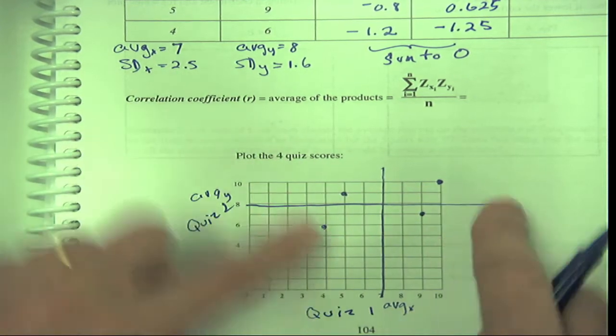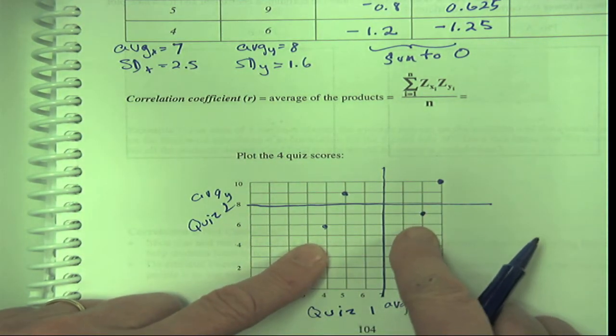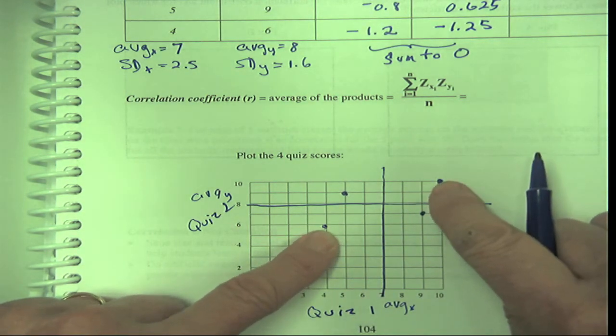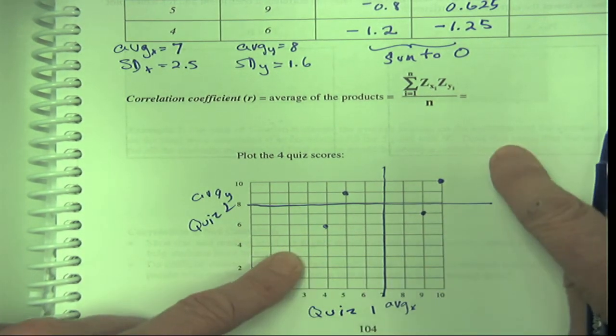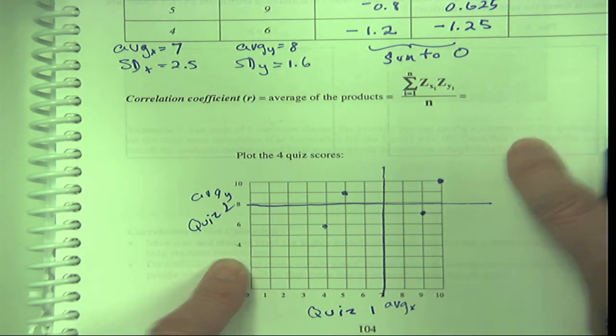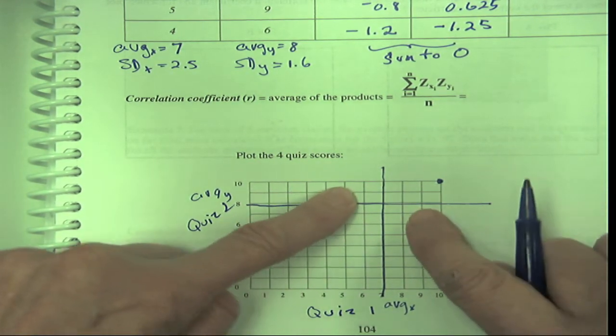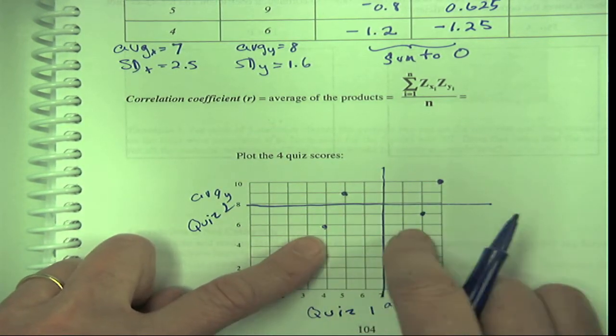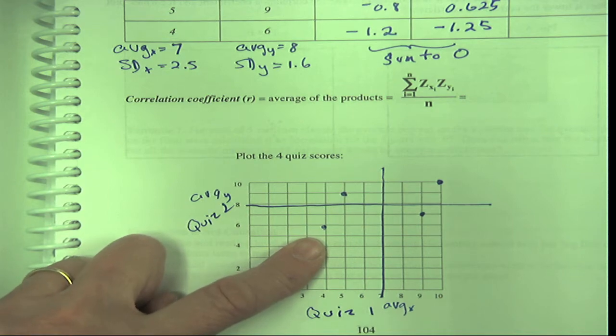So now we have 1 in each quadrant. You'd think maybe they all cancel out, but these are stronger. See how that's why we see the positive correlation. These are going to dominate. Imagine if they were way out here. And imagine if these negative ones were way out here, then they'd dominate. So even though we have 1 point in each quadrant, we don't get a zero correlation.